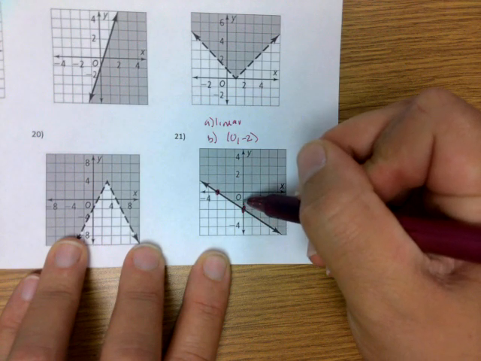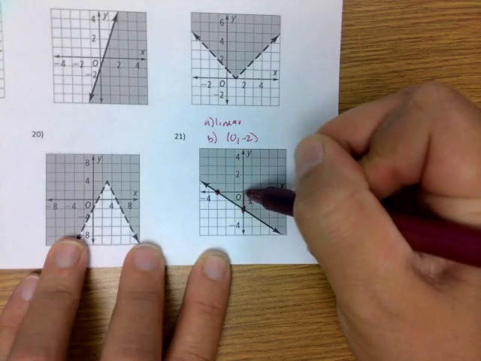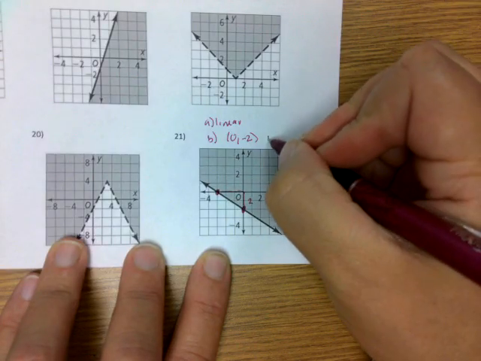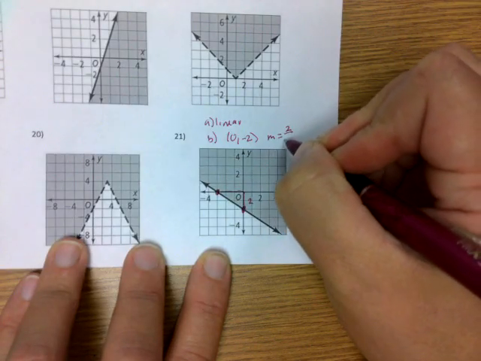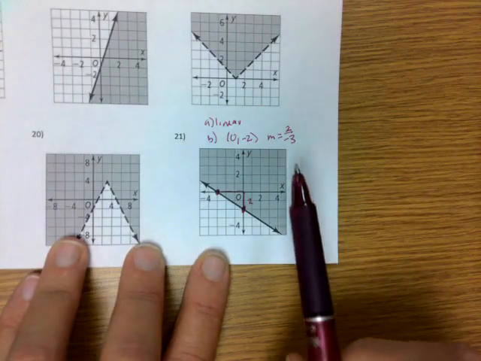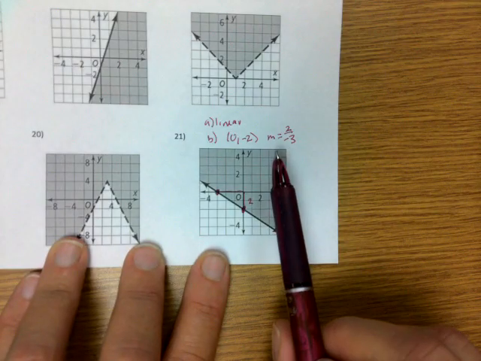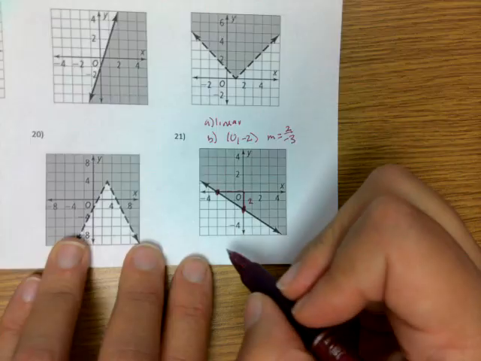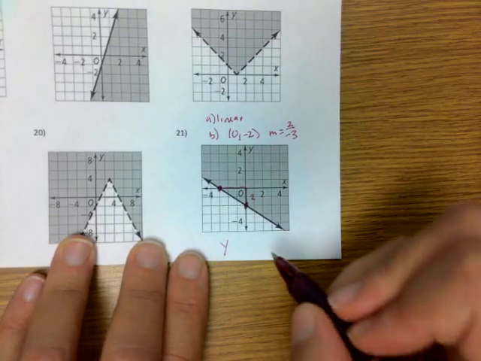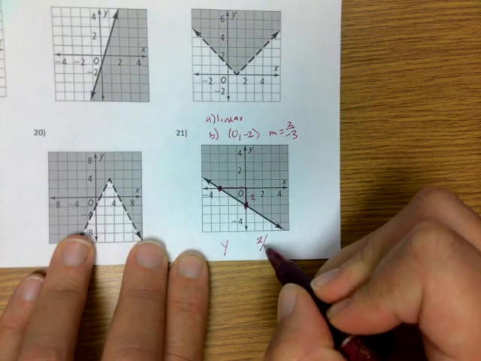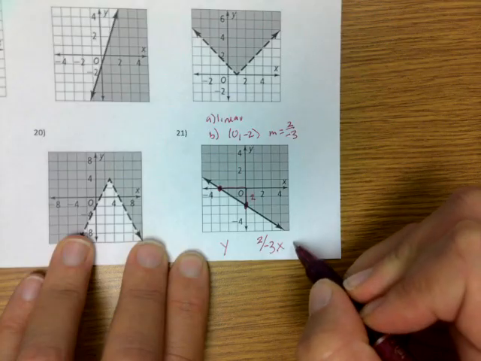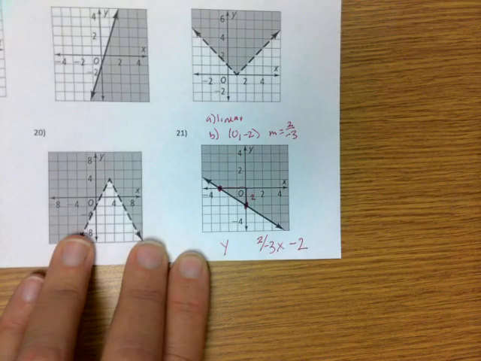So my rise is 1, 2. My run is 1, 2, 3. So my m is 2 over -3. Notice I'll make sure that I'm labeling it m and not a because this is linear. So again, I'm going to leave my space. And it's mx plus b. Okay, that's the line.